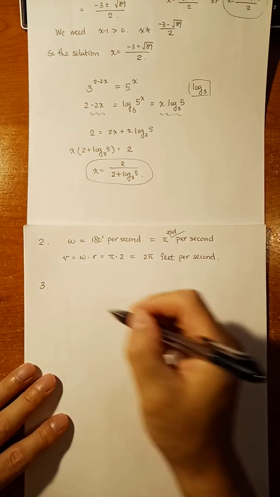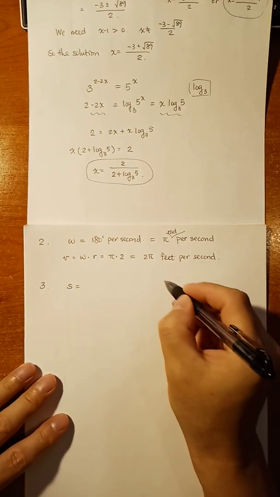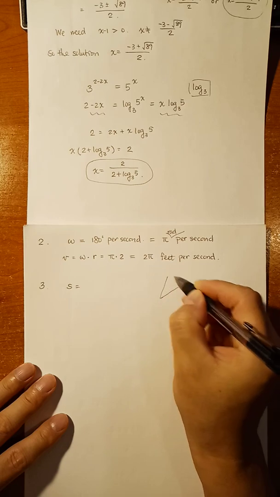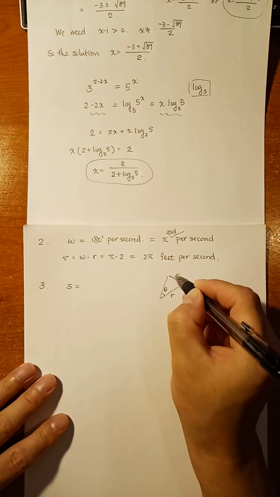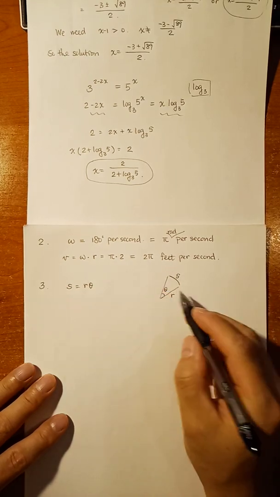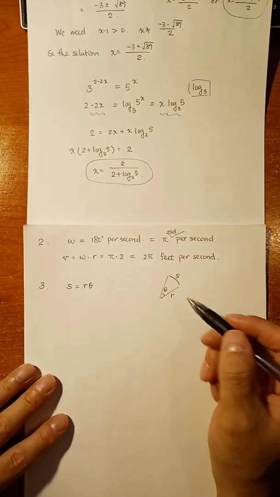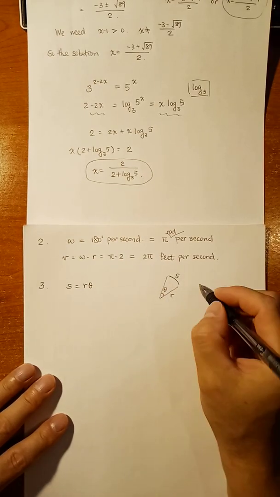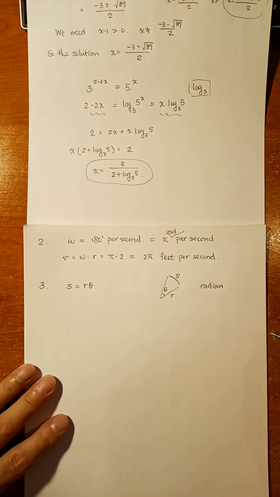Problem 3. We are talking about, remember, the arc length. This is the angle, this is r, this is the arc length. Arc length is, by definition, r theta, by the definition of a radian. And here, this theta must be in the radian system.